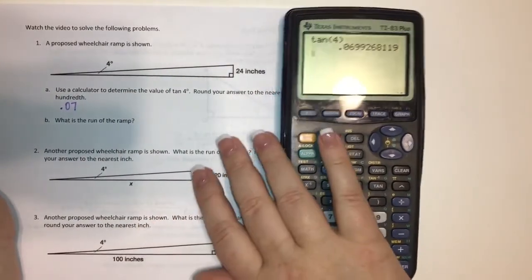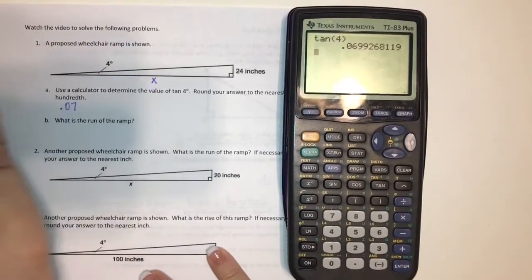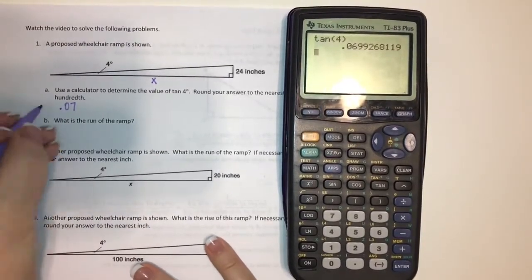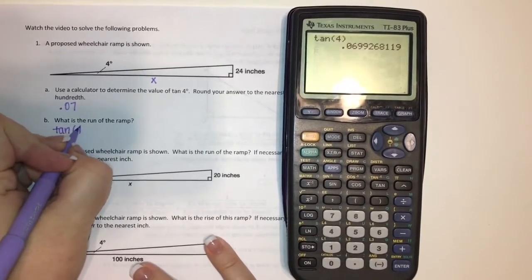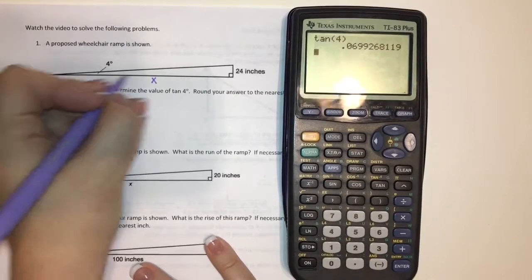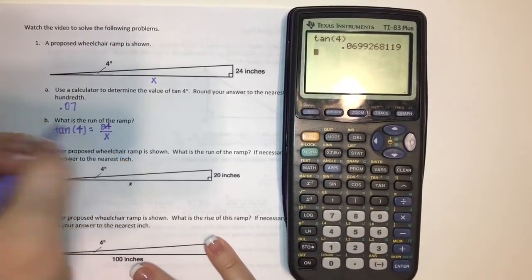Now our next question says, what is the run of the ramp? Well, that's this right here. So let's set this up. So we would have tangent of 4 degrees equals the opposite of that, which is 24, over x.